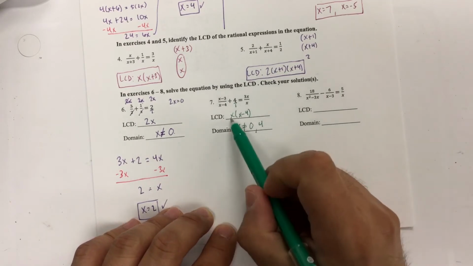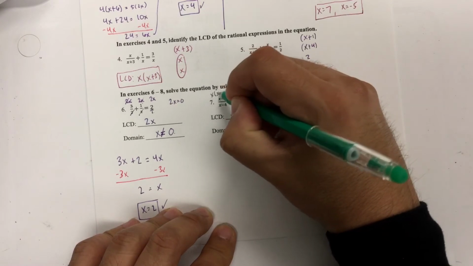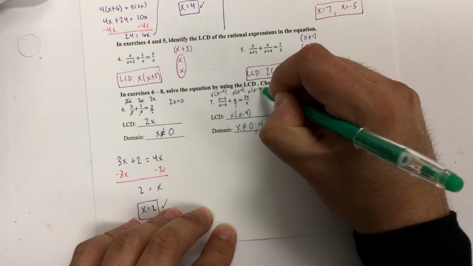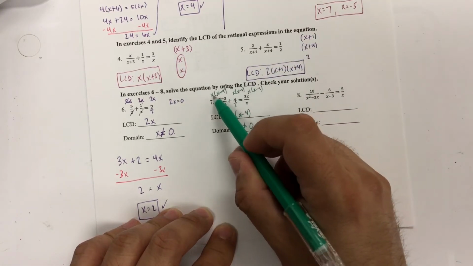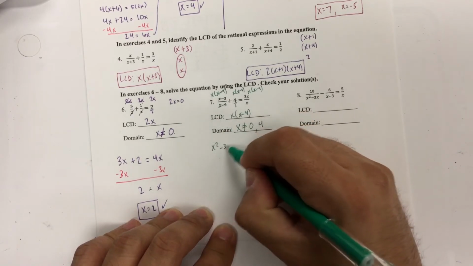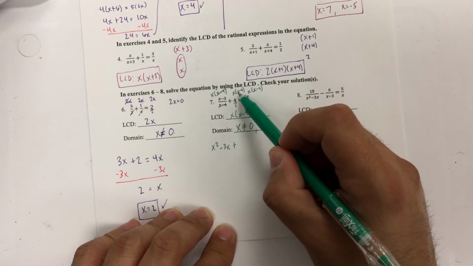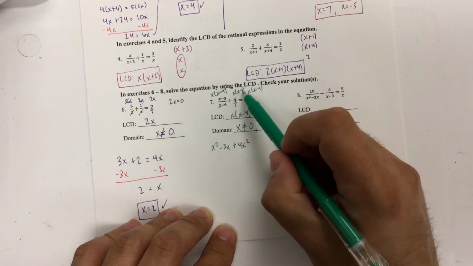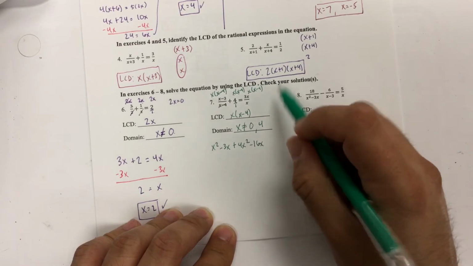All right, again, I'm going to put the LCD above each fraction, like I'm multiplying to the numerator only. x times x minus 4, x times x minus 4, and x times x minus 4. For the first one, hopefully you can see the x minus 4's cancel. So I'm going to distribute: x times x is x squared. x times negative 3 is minus 3x. Plus, now this one, nothing cancels, so x times x is x squared. 4 times x squared is 4x squared. x times negative 4 is negative 4x. Negative 4x times 4 is negative 16x.